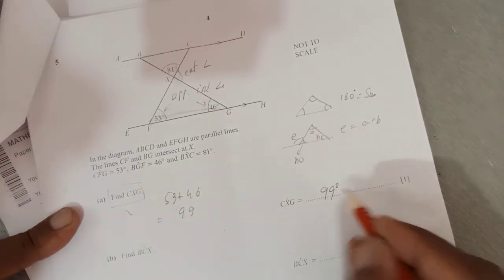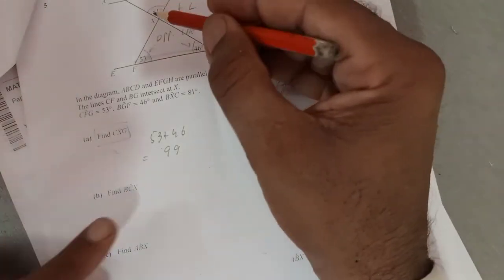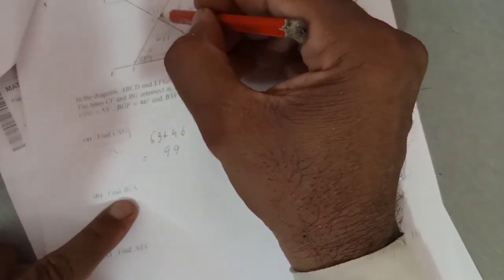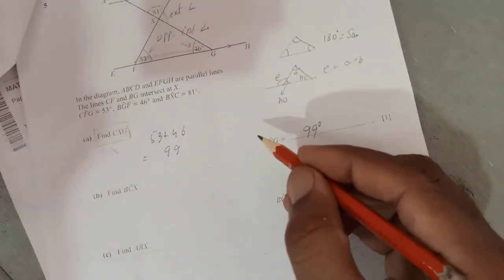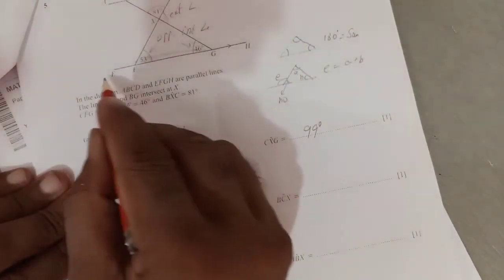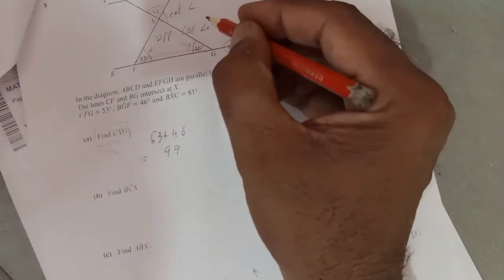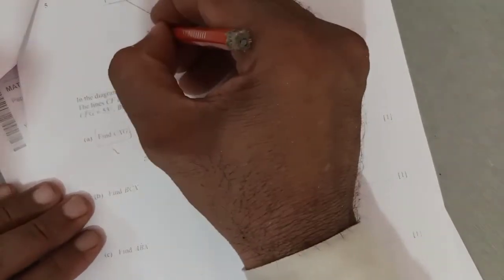I write it over here. Now the next angle is BCX. So if I locate this angle on the figure, BCX, this angle is being asked over here. So what is the value of this angle? If you look at this figure, AD and EH, these are parallel lines.